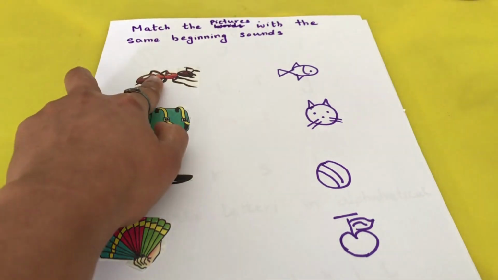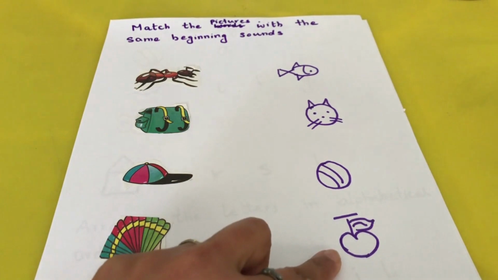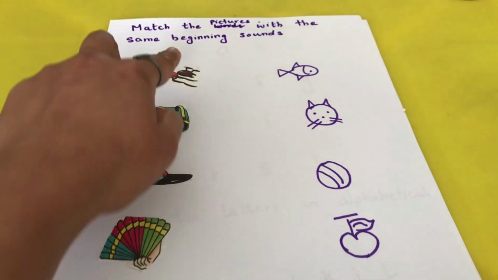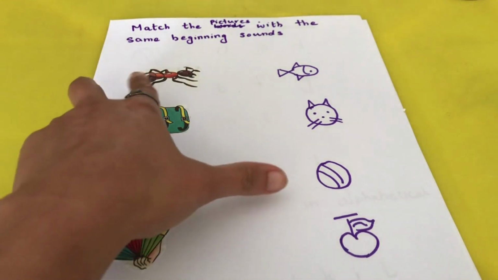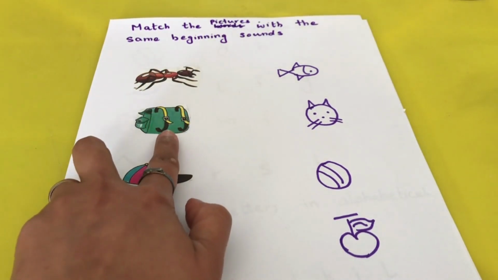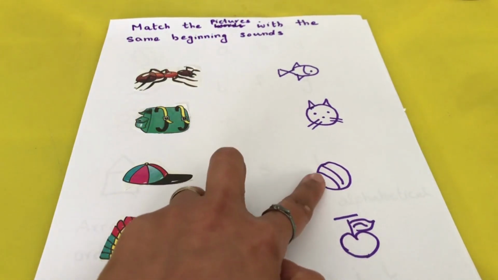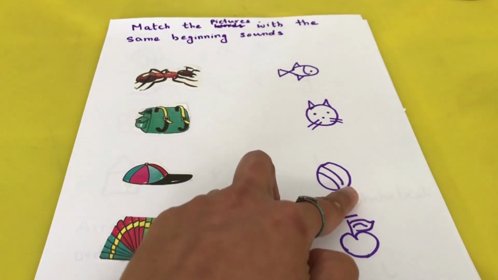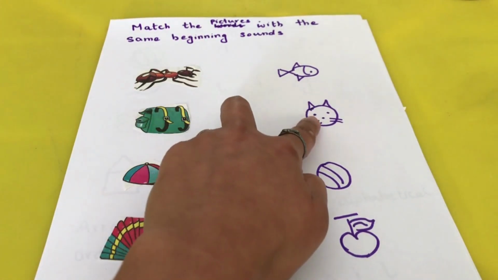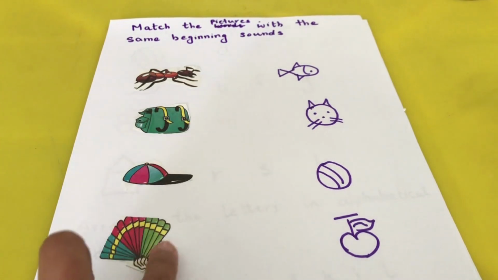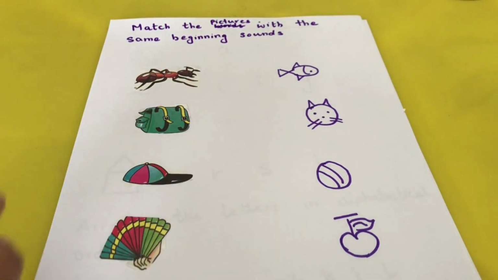So the first picture is that of an ant. So he has to look at this side, which picture starts with the sound A. So the ant, this is ant, and this one is apple. Both start with A. The next one is bag. So which one will start with B? Here there is ball. So bag and ball start with B. Next one is cap. So cap and cat start with K sound. Next it is fan and fish. Both start with F sound.